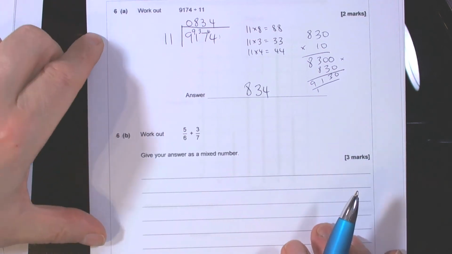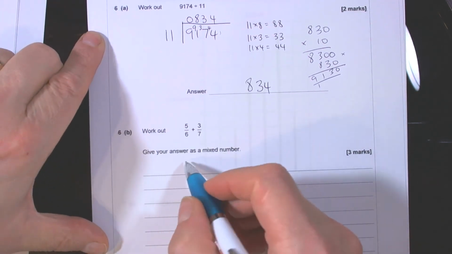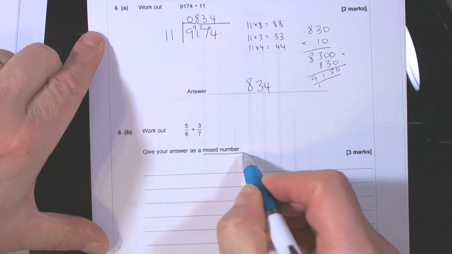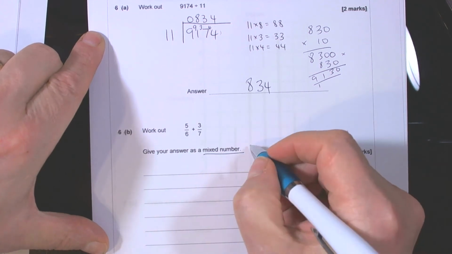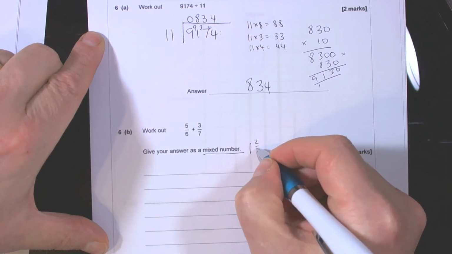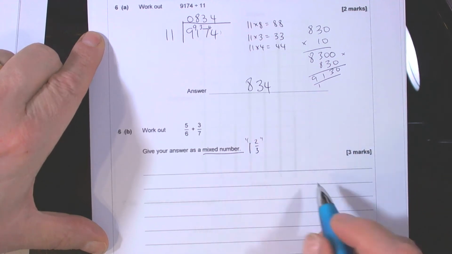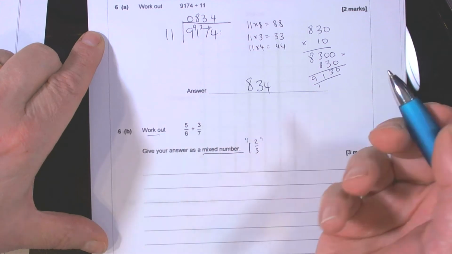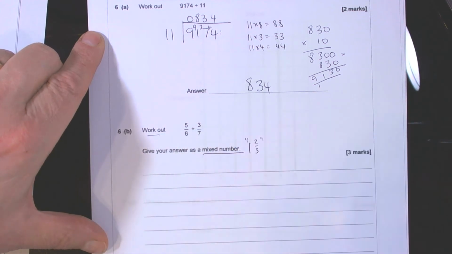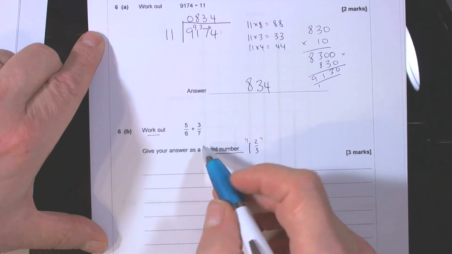Work out this addition of fractions, and we've got to notice here they want the answer as a mixed number. So we must remember a mixed number looks like a whole number with a fraction part. So that's normally what we want the answer to look like. Work out means find the value, so we've got to do this. And when we're adding fractions, we've got to remember that we need a common denominator, which is normally the lowest common multiple.